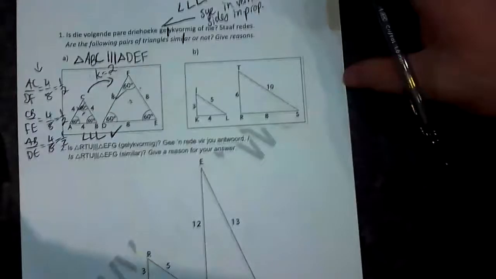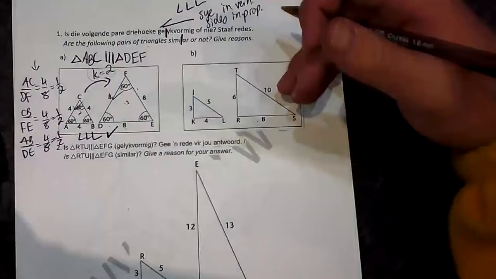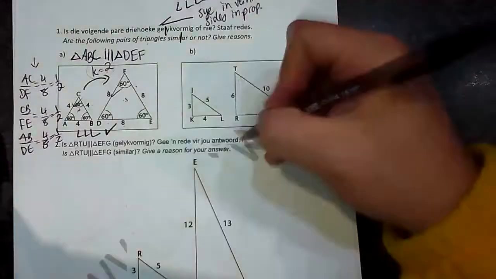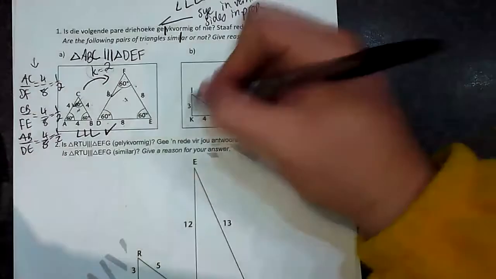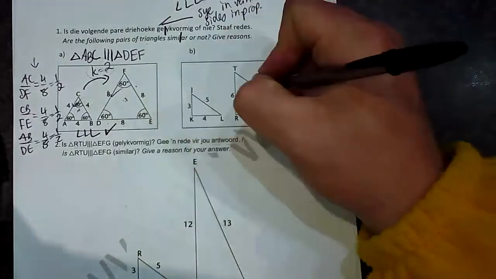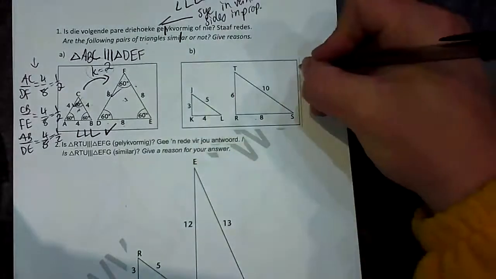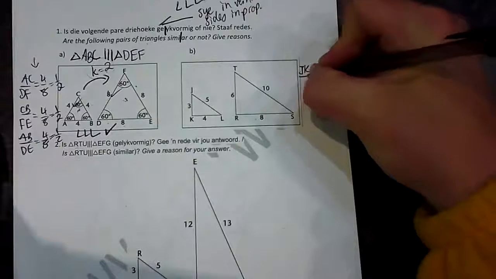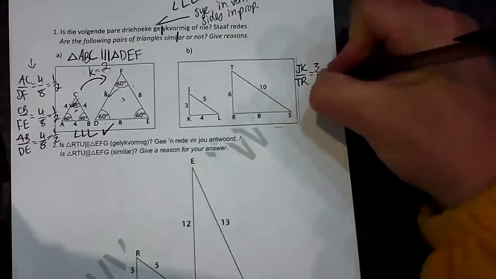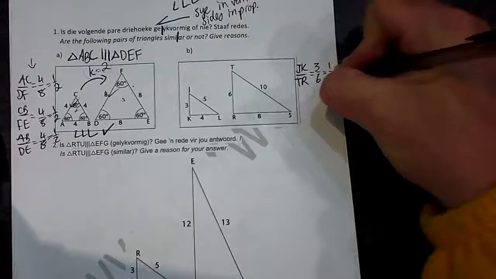Number B. Now they don't give us angles, they only give us sides. So we can't go with angle, angle, angle. Kan nie met hoek, hoek, hoek gaan nie. Ons moet met sye in verhouding gaan. So kom ons kyk. Dit lyk min of meer soos 'n reghoekige driehoek. So kom ons gaan met die klein sytjies. JK op TR, 3 op 6. Kyk, kom ons skryf hom. JK op TR is 3 op 6 en dit gee vir ons 'n half.